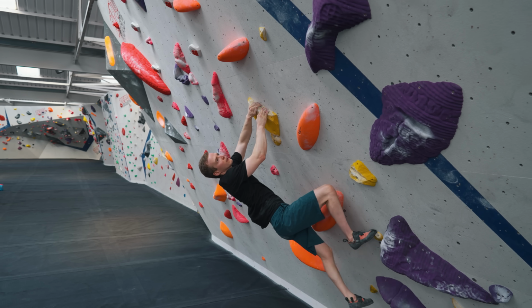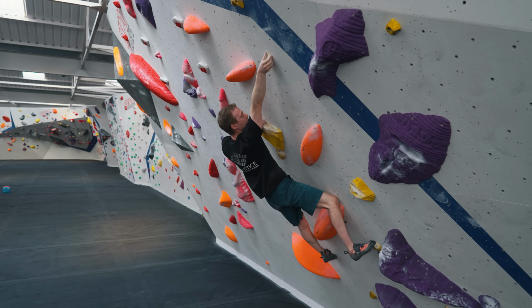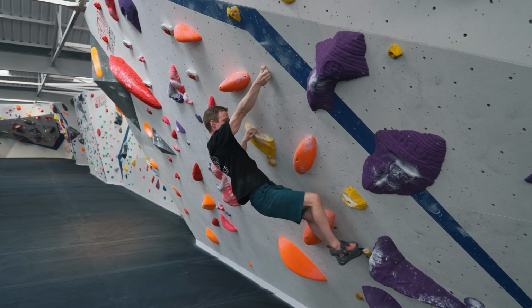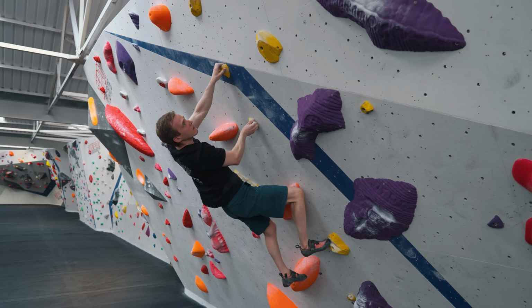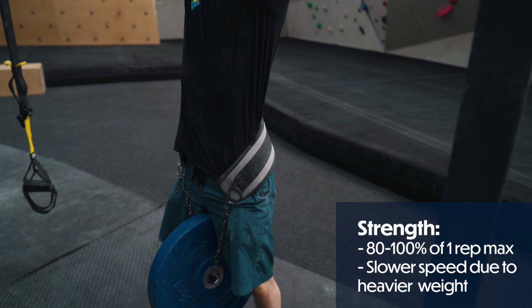Now you understand the difference, you can train power and strength on the climbing wall by choosing boulder problems which are going to bring out this weakness in your climbing. We're also going to be able to train strength or power in the gym, and we'll give you an example about how to do a pull-up with either a power focus or a strength focus.